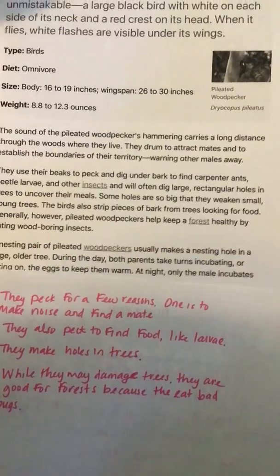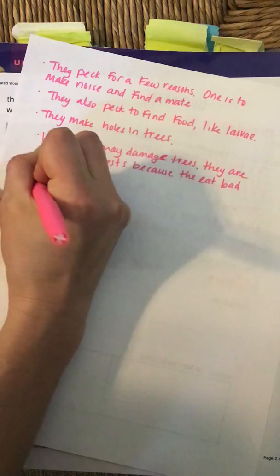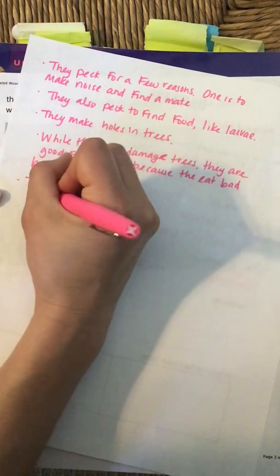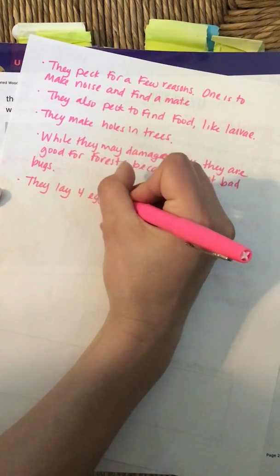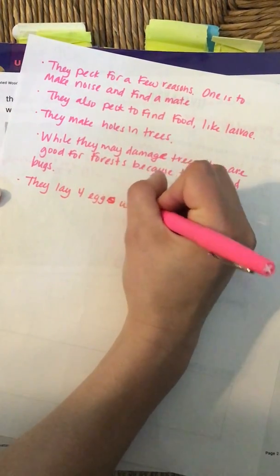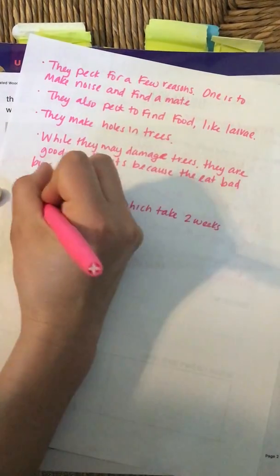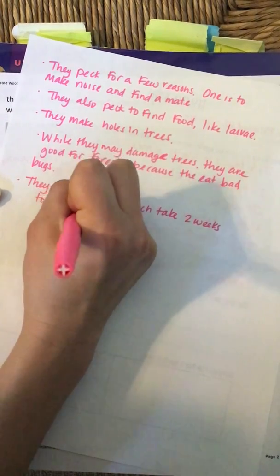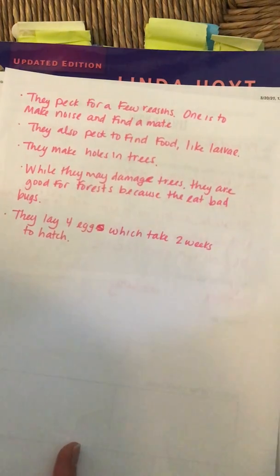At night, only the male incubates the eggs. They generally lay 4 eggs at a time, which take about 2 weeks to hatch. So they lay 4 eggs. Oops, can't spell eggs. Eggs, which take 2 weeks to hatch. Awesome. Okay, so I think I've gotten the most important information from this passage. I can always reread it again and see if I missed something.